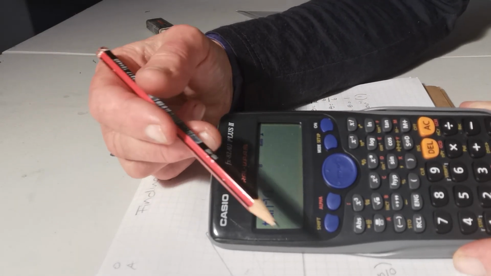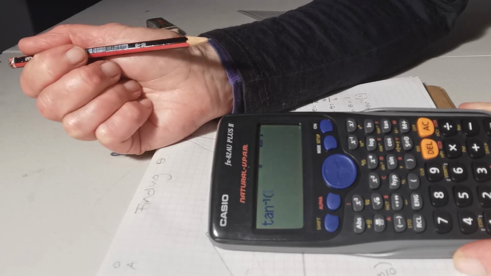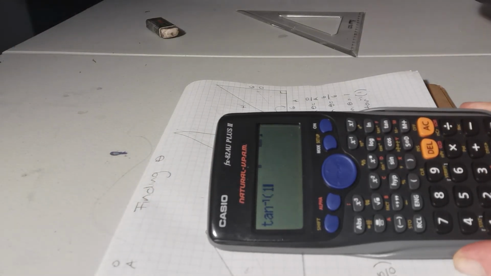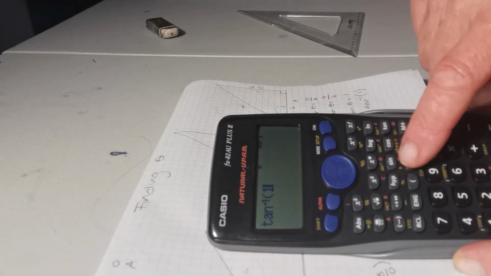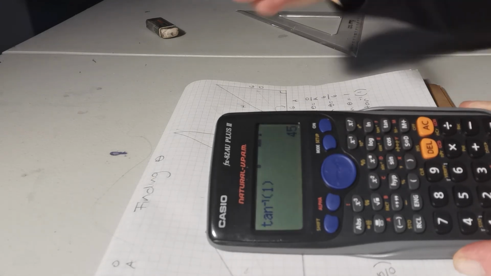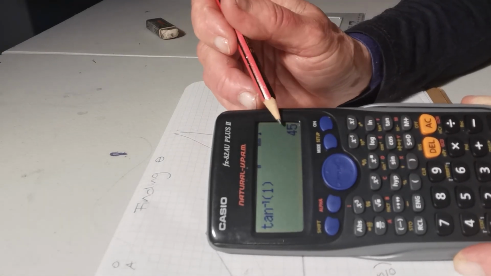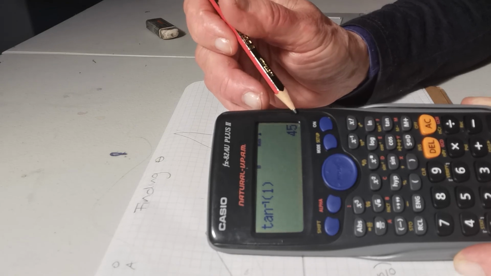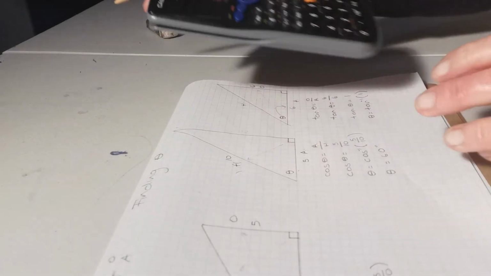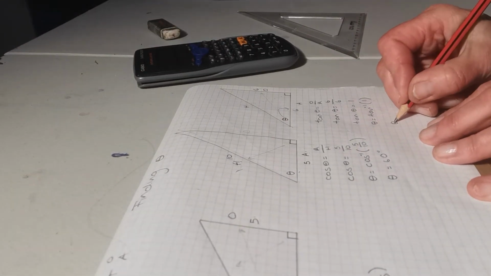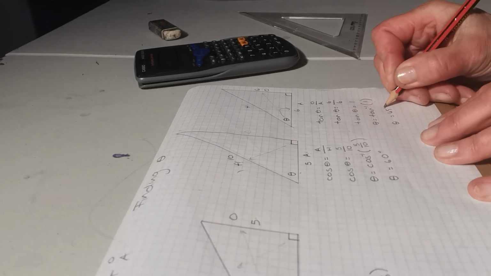This time I don't need to use a fraction, but I could if I needed to. I'm just going to put in 1 and close the bracket and push equals. And as you can see, it's 45 degrees. So theta in this case is 45 degrees.